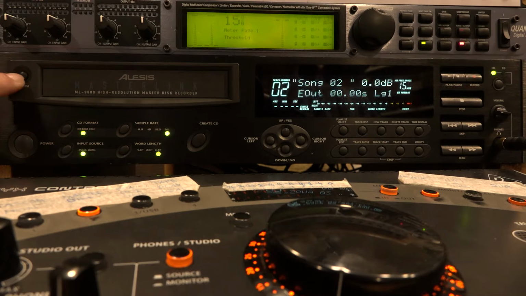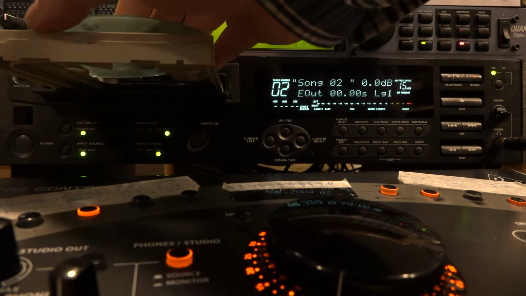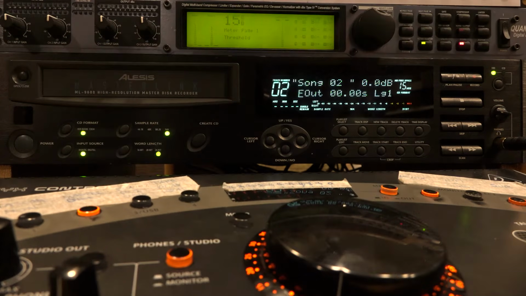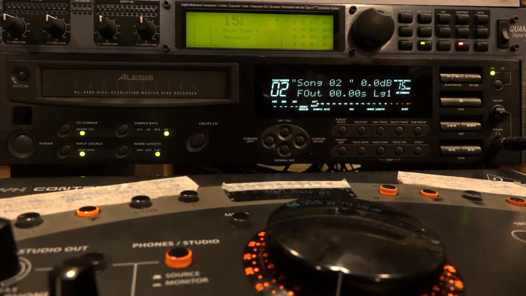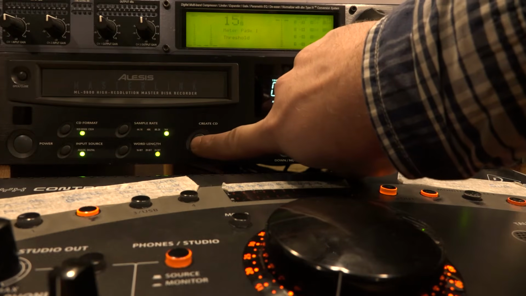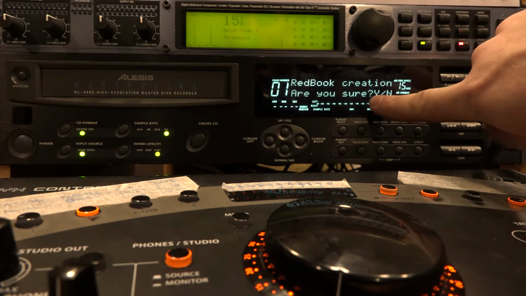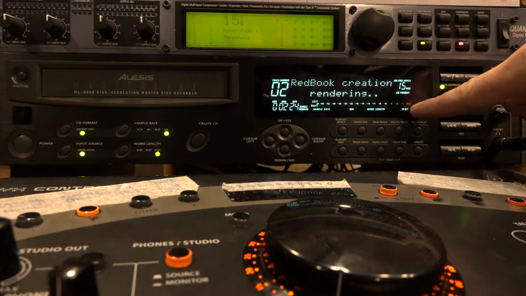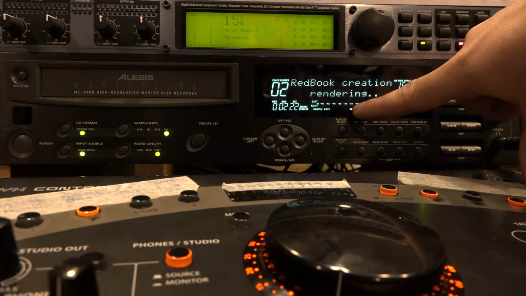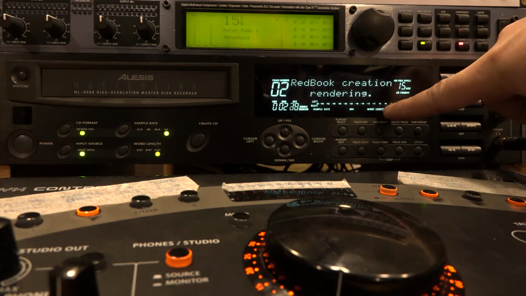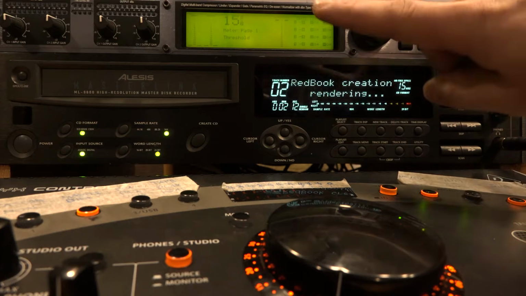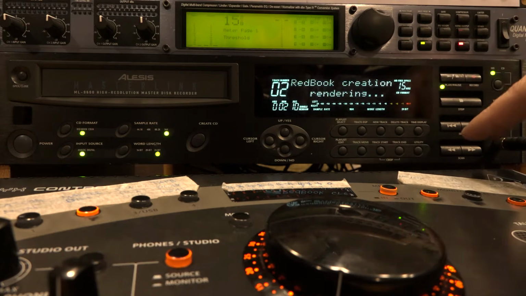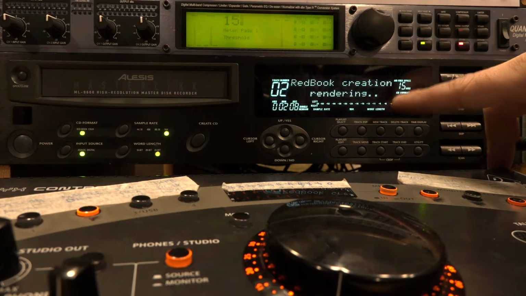So now we will create a CD. I have an empty disk here. Now I just have to create a CD. Look at this. Redbook creation, are you sure? Yes! From this 24-bit 96K recorded song, we will get, of course, absolutely 100% CD format. And I'm telling you guys, this mastering recorder is doing this job absolutely perfectly.